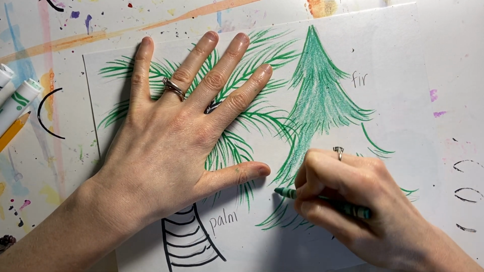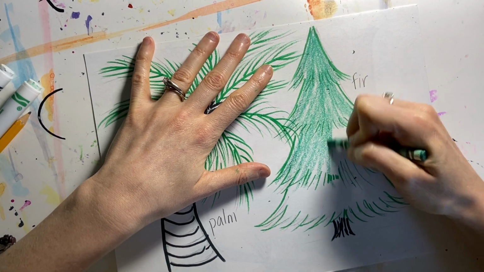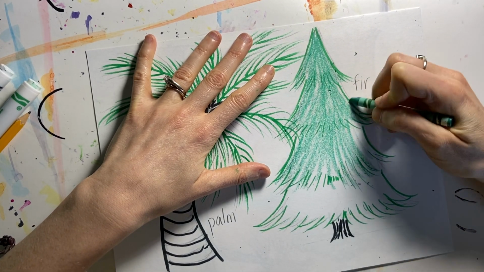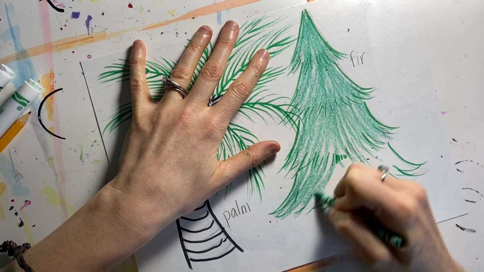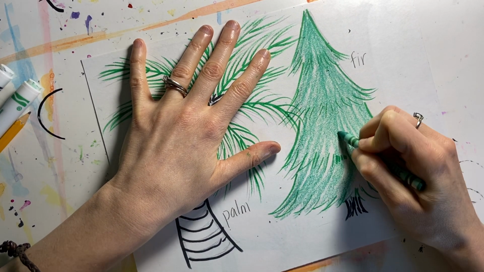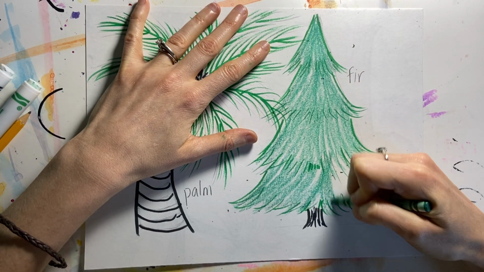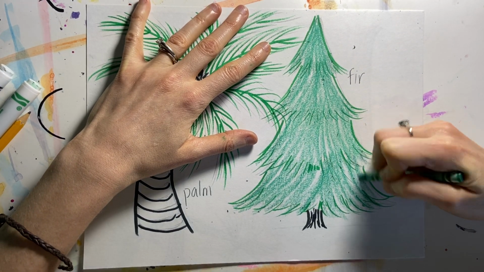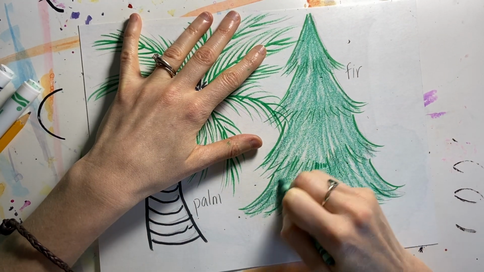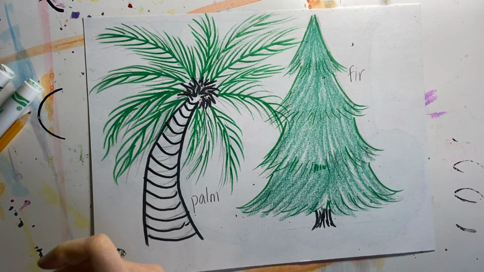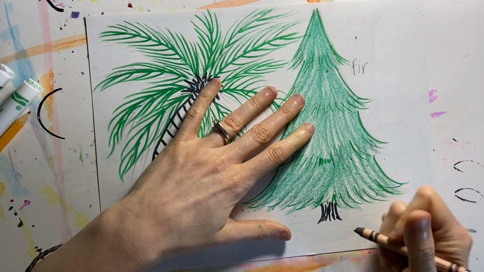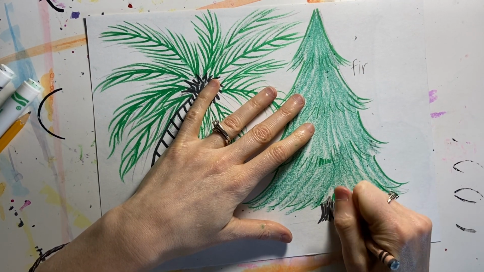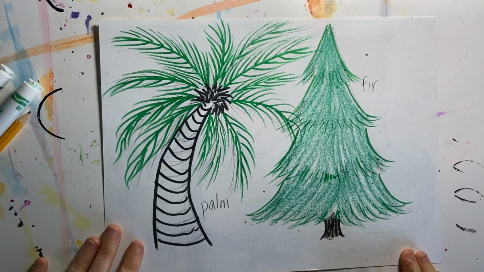So I'm just swiping the crayon back and forth in sort of a curve, making my fir tree texture. And I'll take a brown, I'll do this brown color again, and color in the trunk. And there's my fir tree.